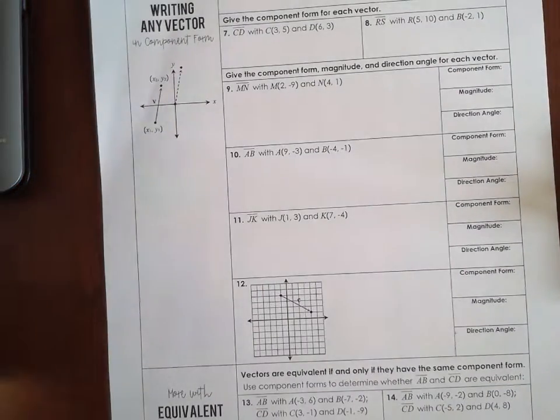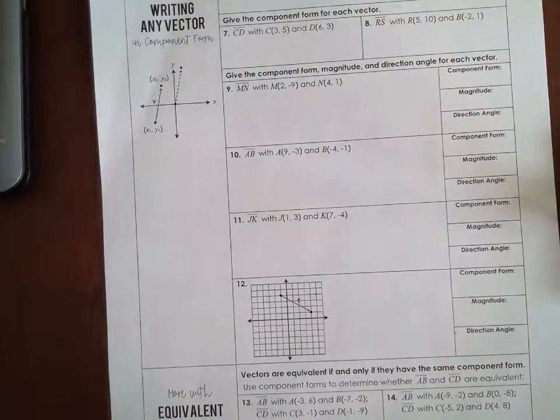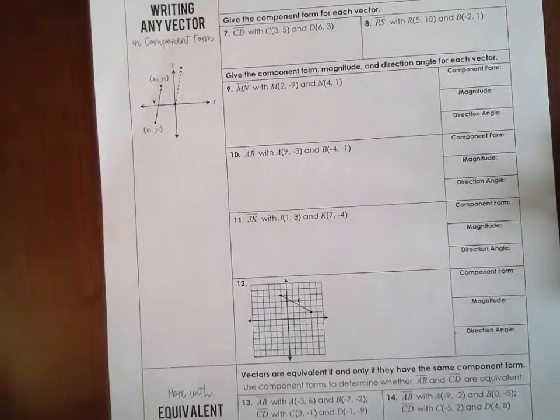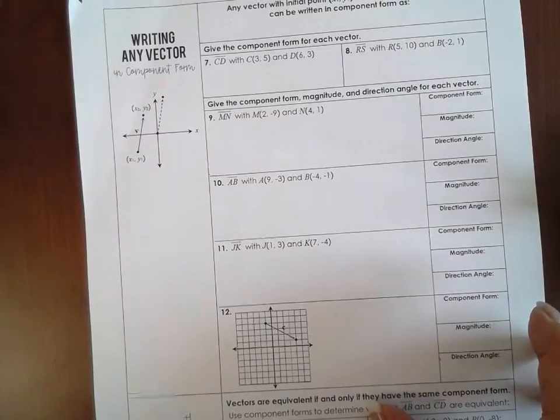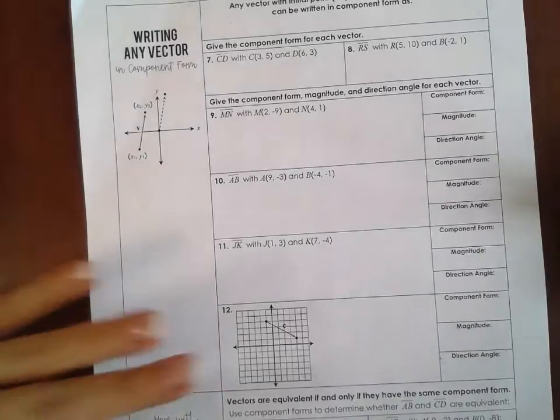All right, and then we're going to talk about the component form. So, since everything was so nice and neat in the standard position and in component form, this is how we can write it into that component form so that then we can just find the magnitude.